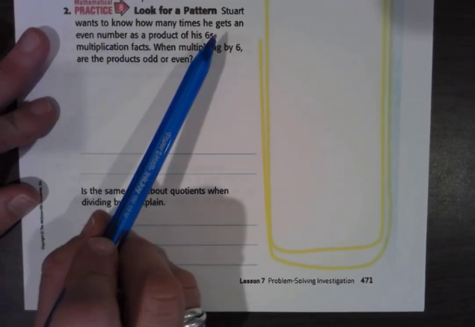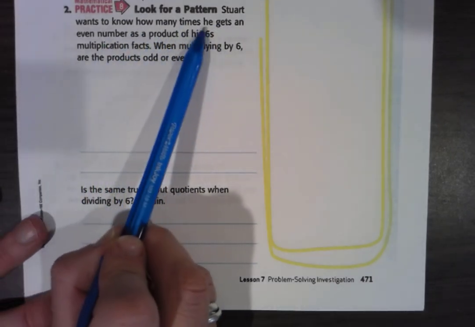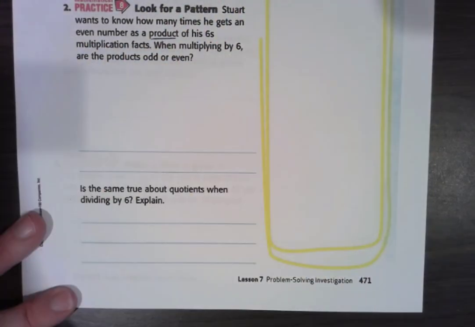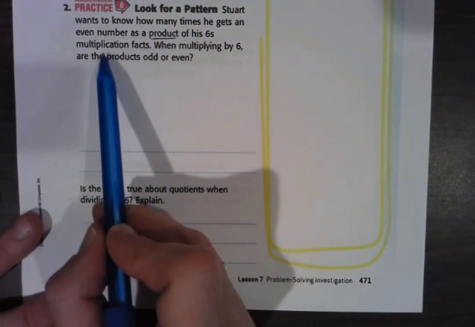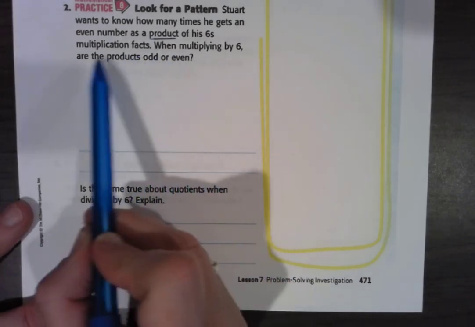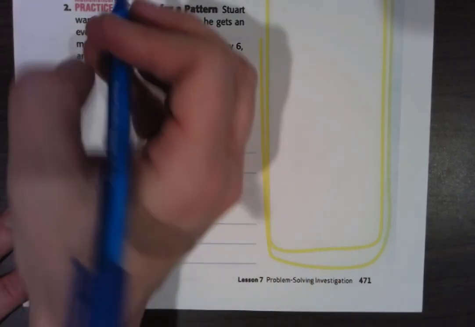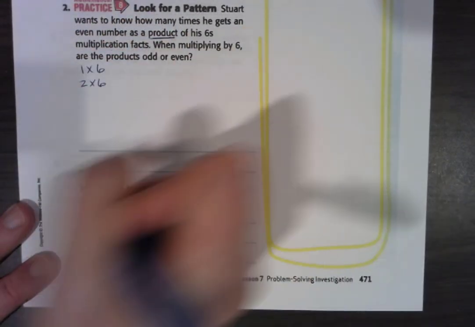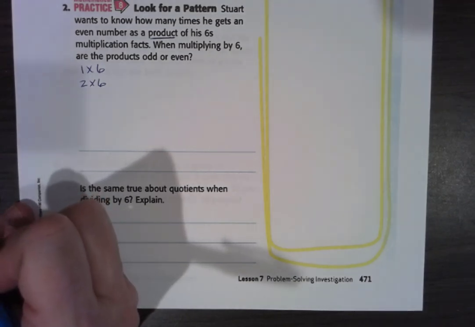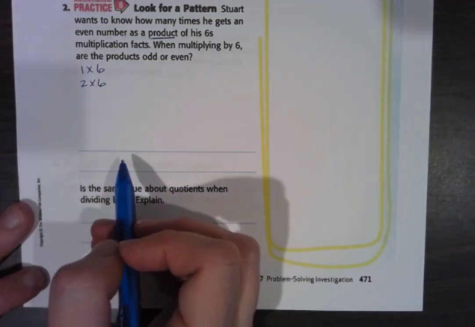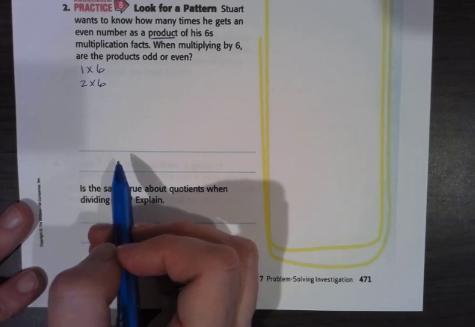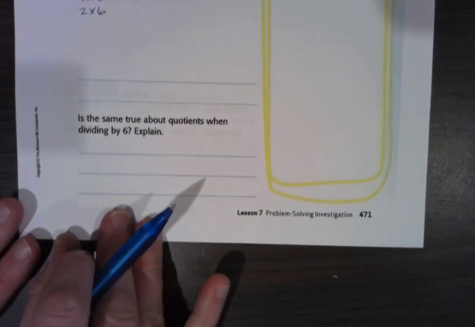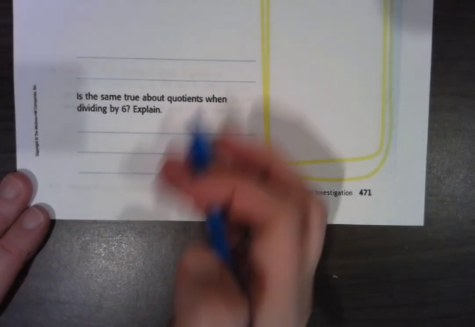So then here you will look for a pattern. Stuart wants to know how many times he gets an even number as a product. Remember, product is the answer to a multiplication problem of his 6's multiplication facts. When multiplying by 6, are the products odd or even? So you would need to write out 1 times 6, 2 times 6, all the way up till the tens and find out. And then write, when he multiplies by 6, are they even, odd, or always even, or always odd?